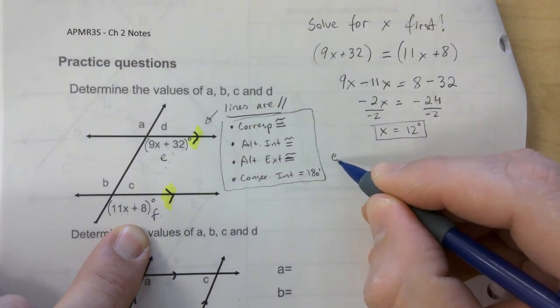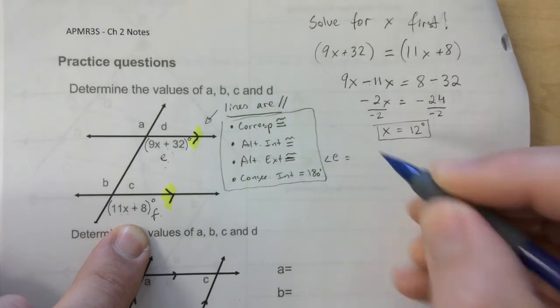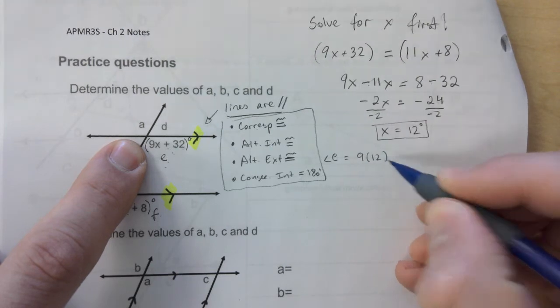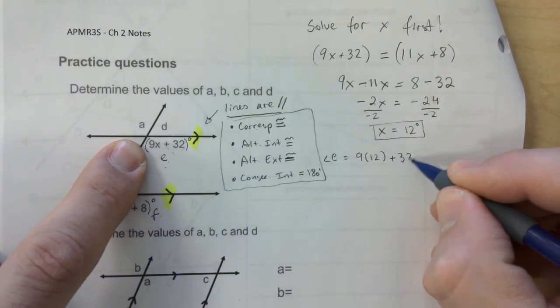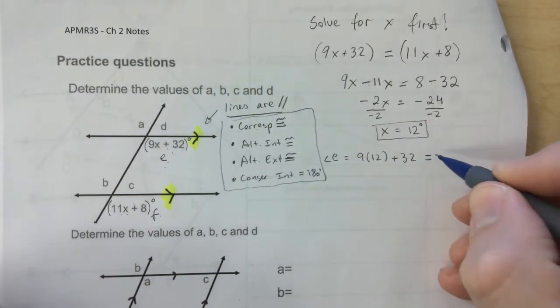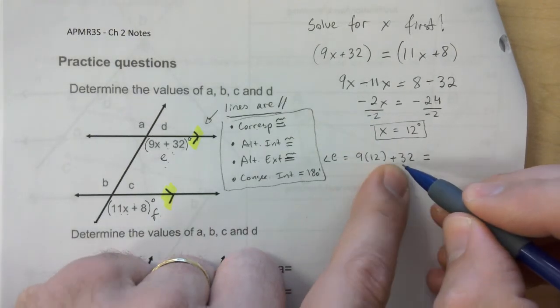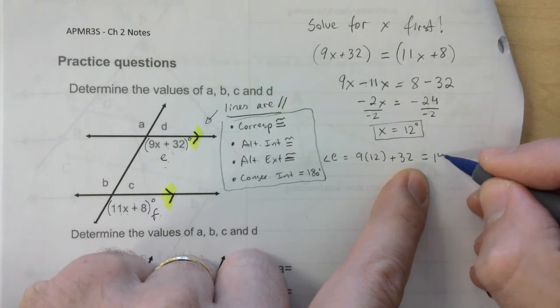So angle E is going to be 9 times 12 plus 32. And you can actually type that into your calculator, 9 times 12 plus 32, you get 140 degrees.